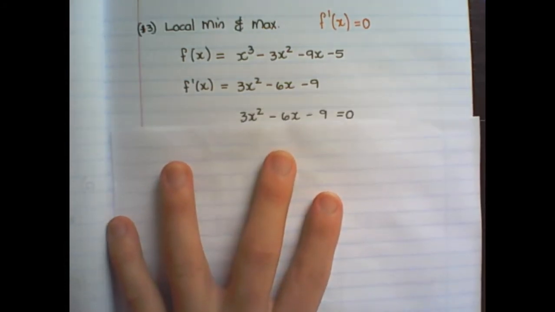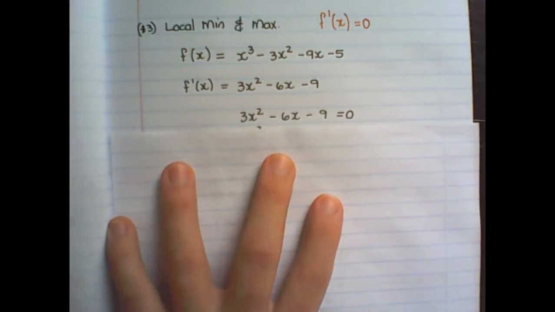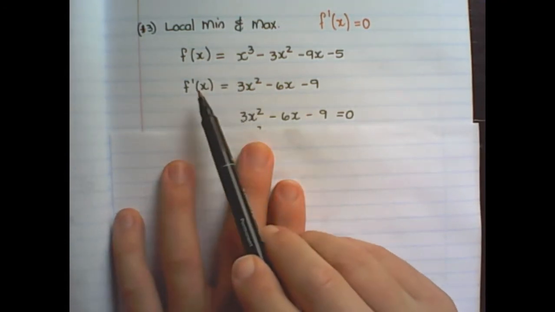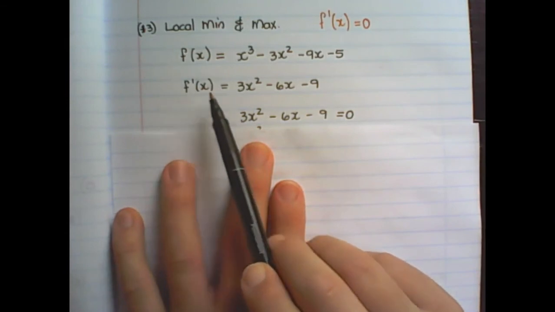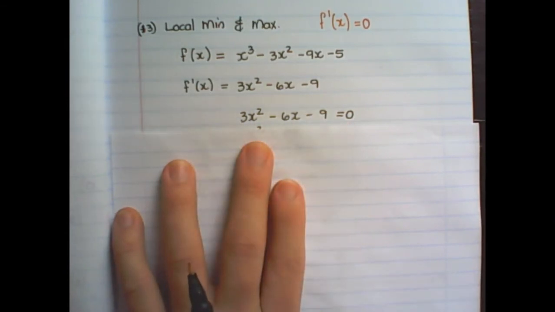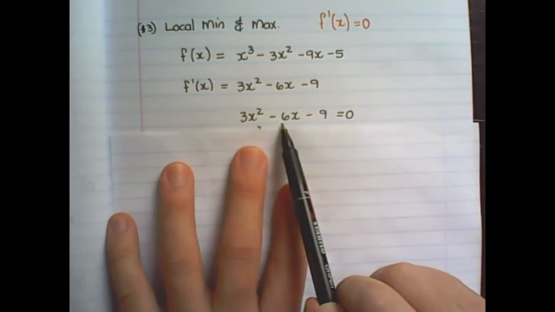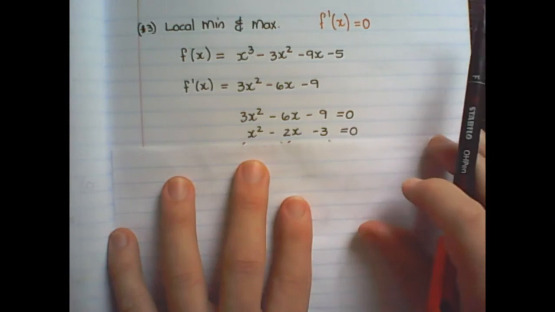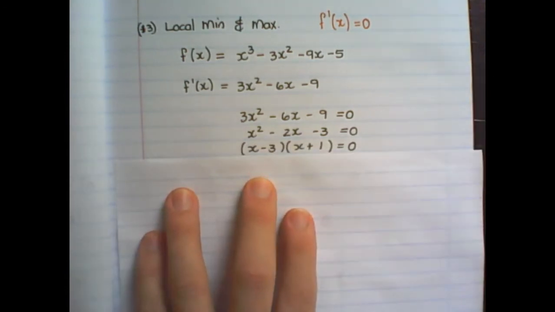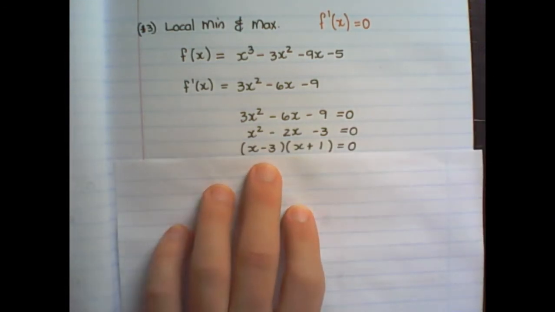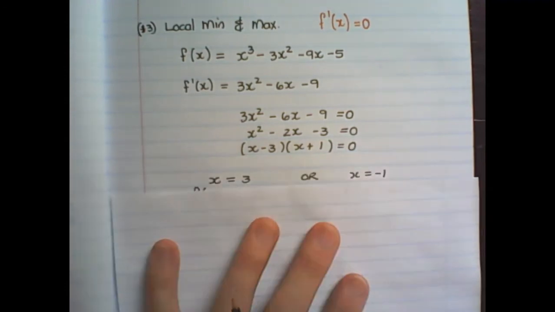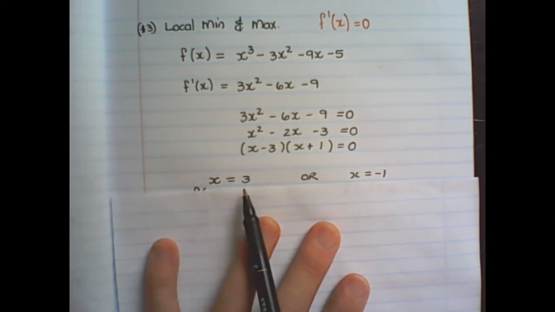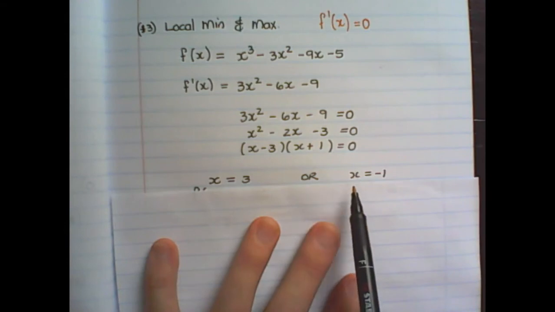In order to find the local minimum and maximum, I place the derivative equal to 0. I notice that I can divide everywhere by 3. So I have x squared minus 2x minus 3. I factorize, so it's x minus 3 times x plus 1. Therefore I have two values, one for the local minimum and one for the local maximum. One is x equal to 3 and the other is x equal to negative 1.